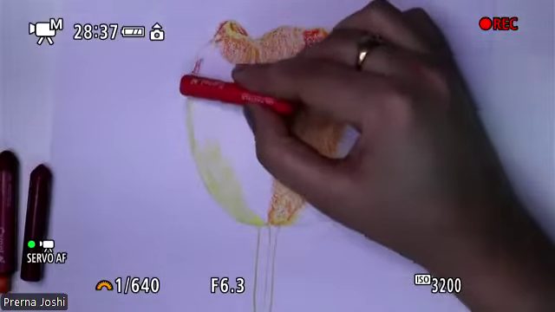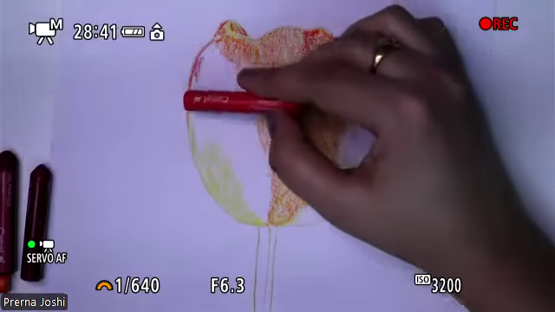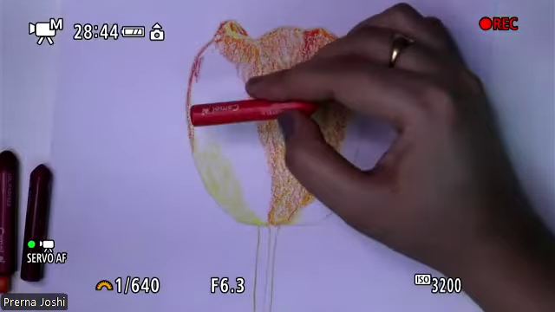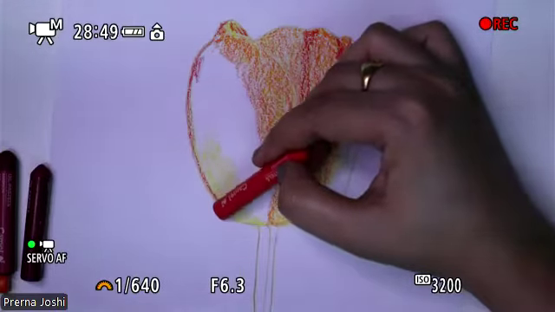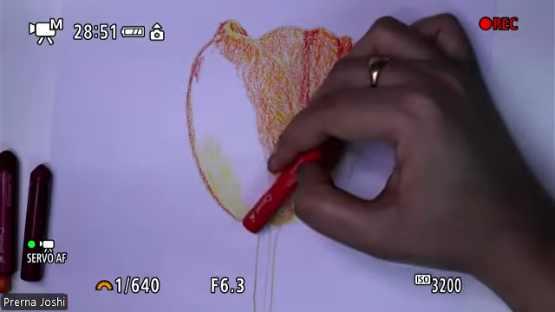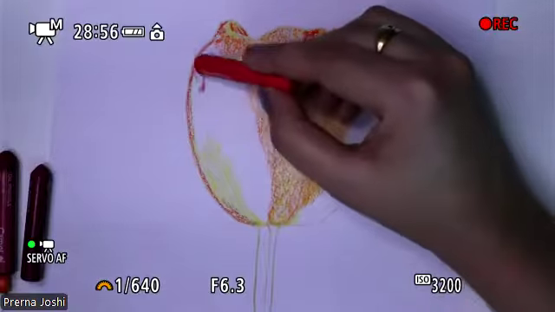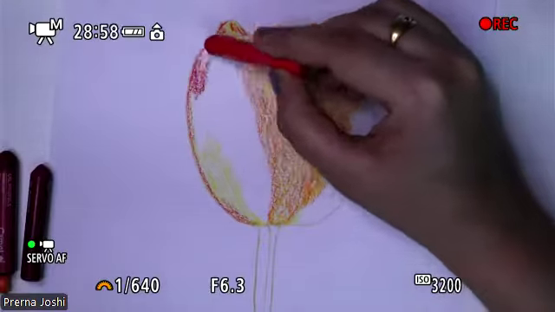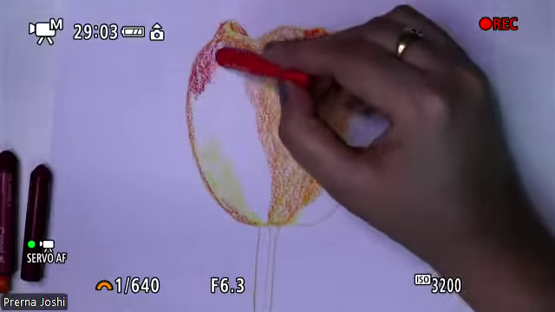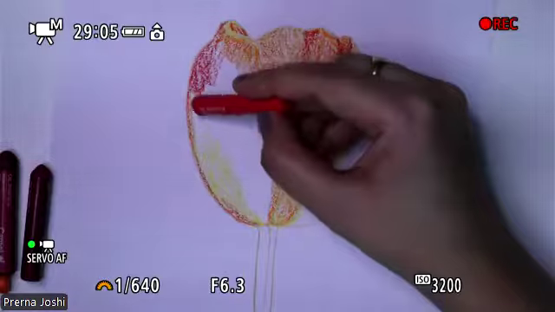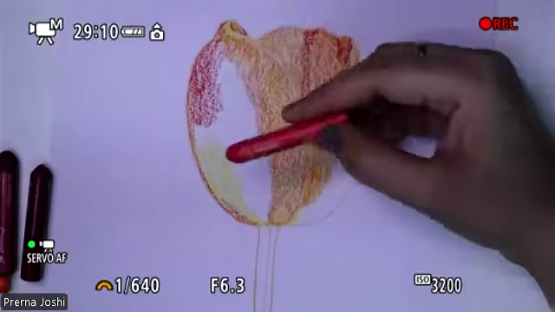I'm using the back side of pastel to get the clean line here. And don't worry if you don't have the similar colors, no problem at all. We don't need the same. We have to go as close as possible, right?